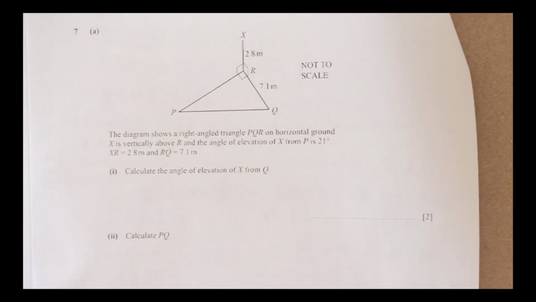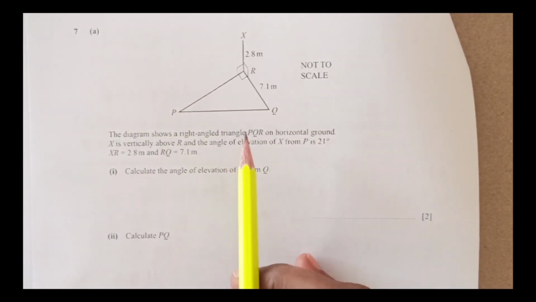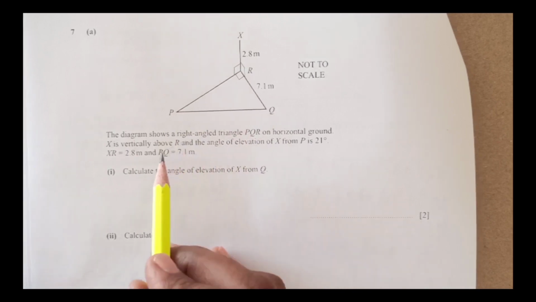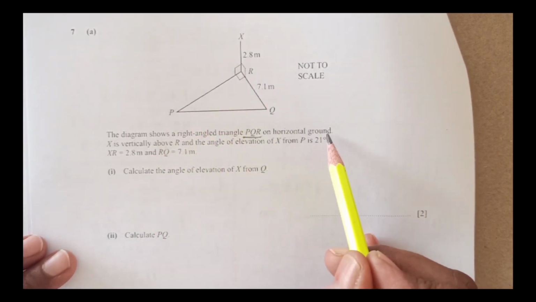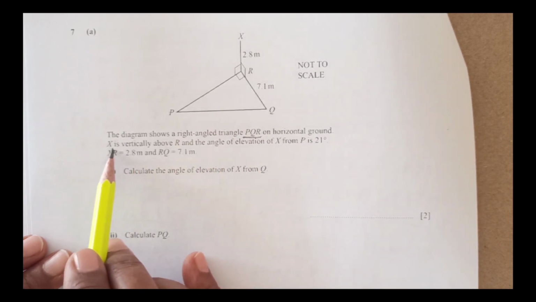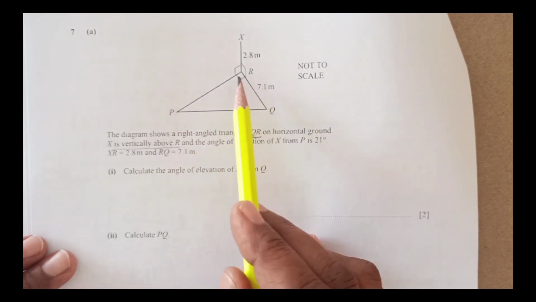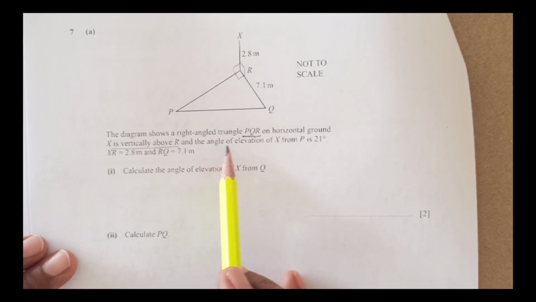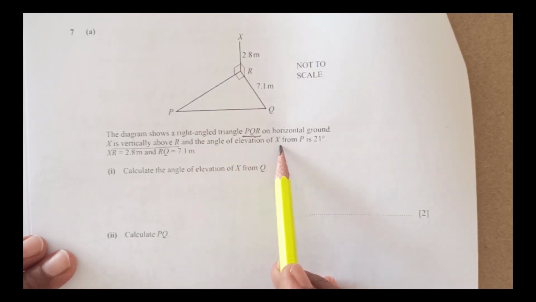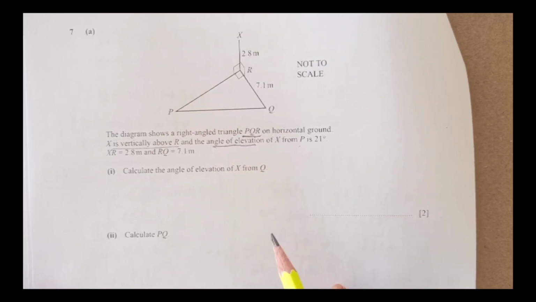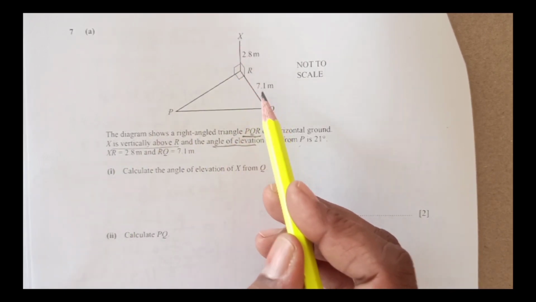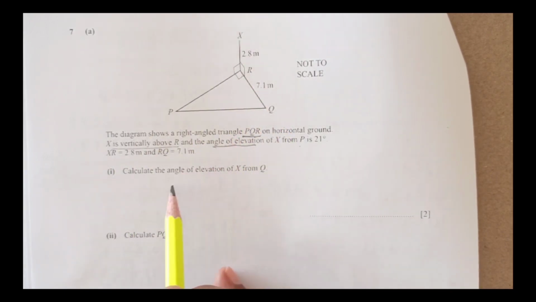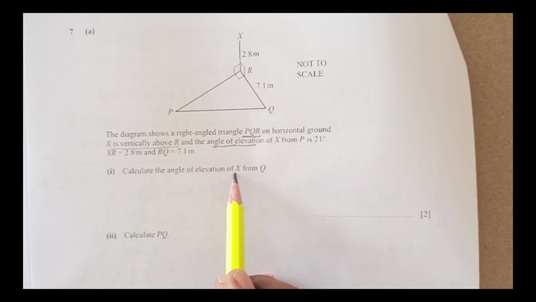So let's start. Question number 7 we have here. You can see a diagram. The diagram shows right angle triangle PQR on horizontal ground. X is vertically above R, and the angle of elevation of X from P is 21. So we are given these dimensions. XR is 2.8, RQ is 7.1. Calculate the angle of elevation of X from Q.